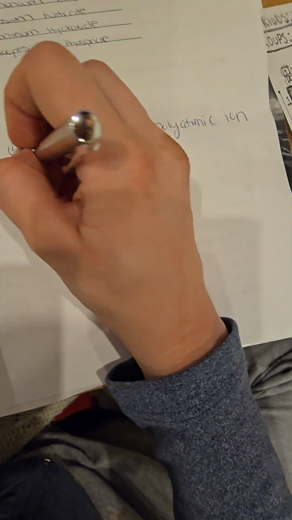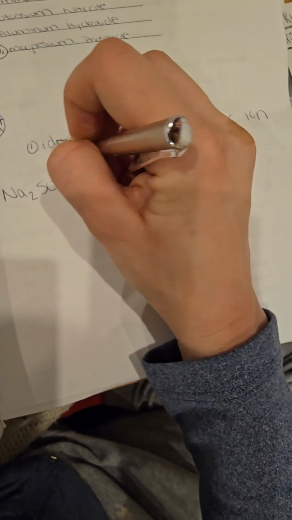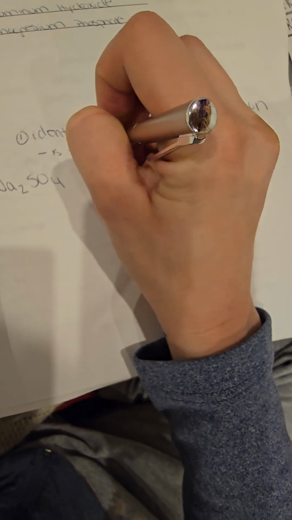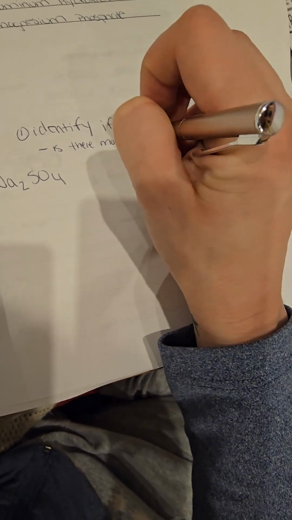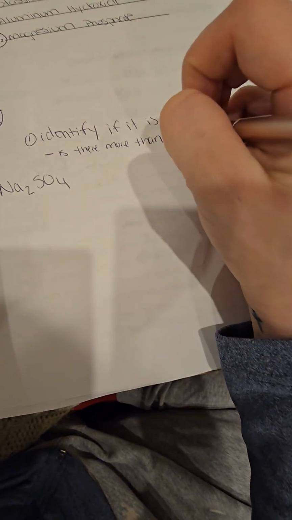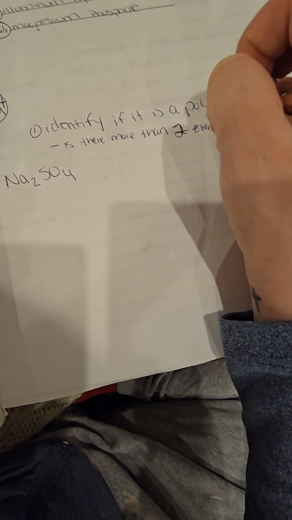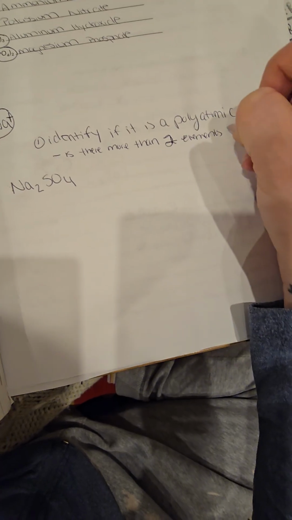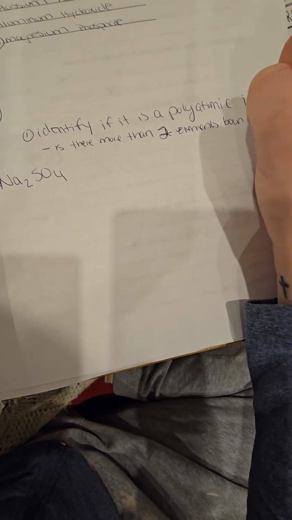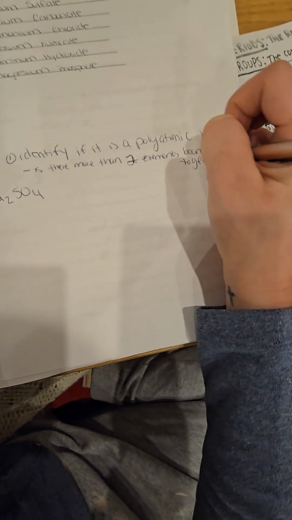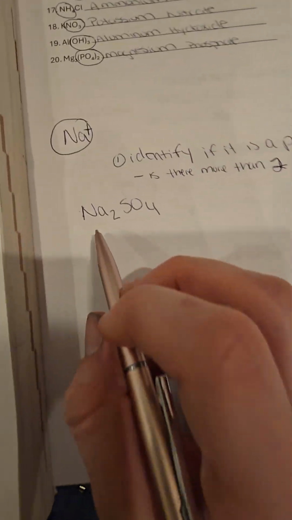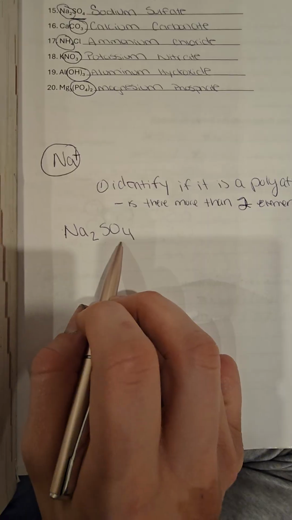We said we could do this by asking the question, is there more than two elements bound together? Yes, we are dealing with a polyatomic ion.